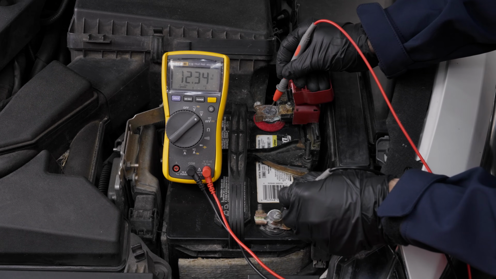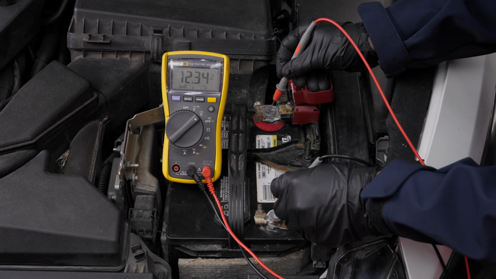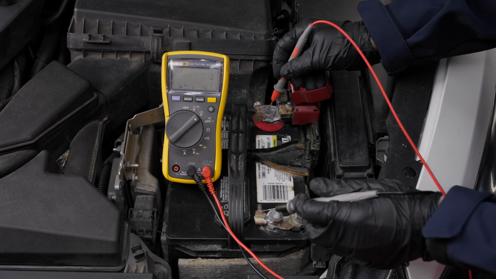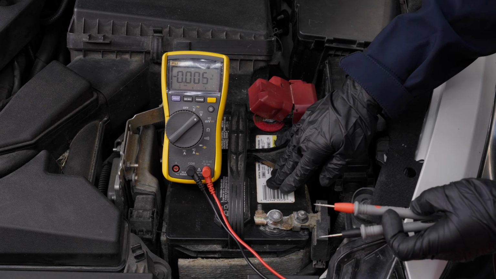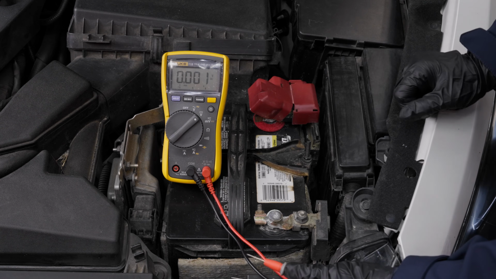If you don't have a multimeter like this one, you can just remove the battery and drop it off at your nearest auto parts store. They can test the battery outside of the vehicle and let you know if it needs to be replaced.